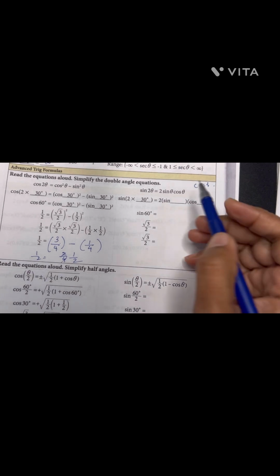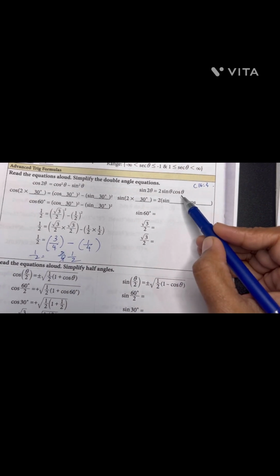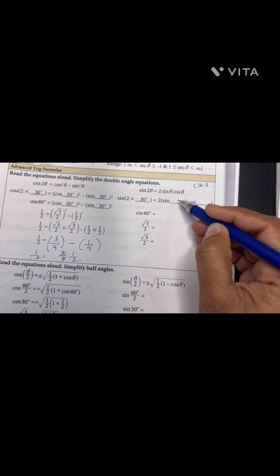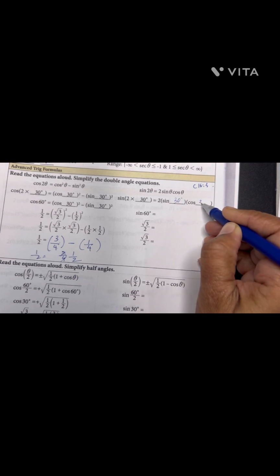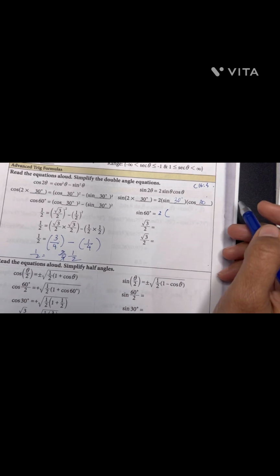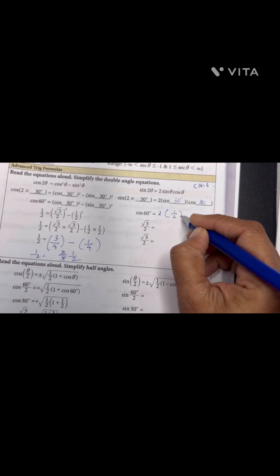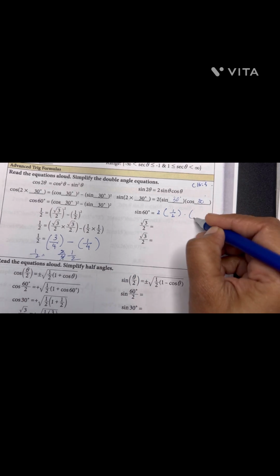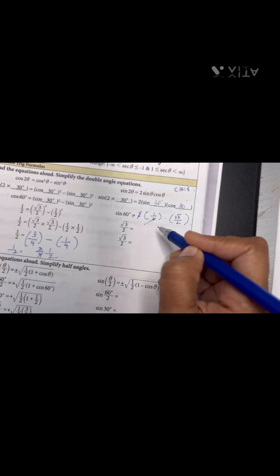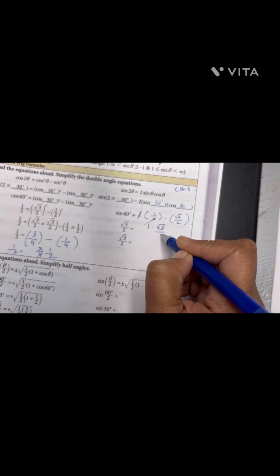All right, here we have sine 2 theta is 2 sine theta cos theta. So sine 2 times 30 is 60, equals 2 sine 30 cos 30, right? Okay, so 2 times what is sine 30? From what I know, sine 30 is 1 by 2, okay, times what is cos 30? Cos 30 is square root of 3 over 2, okay? From here, you can easily see that these two 2's are going to cancel out, right? So you have 1 times square root of 3 over 2. So square root of 3 over 2 equals square root of 3 over 2, okay?